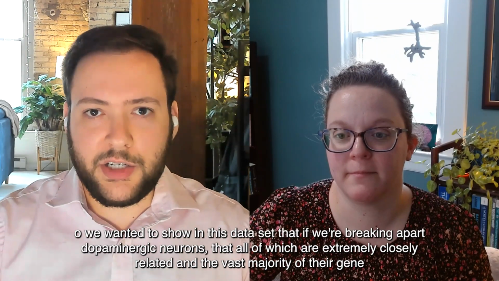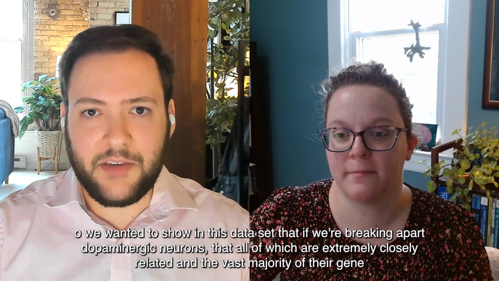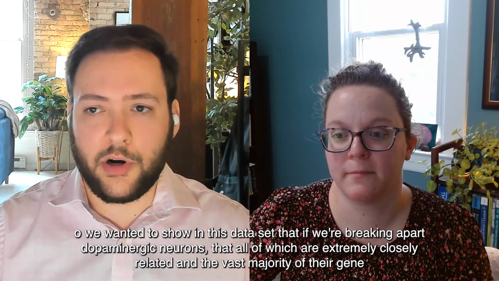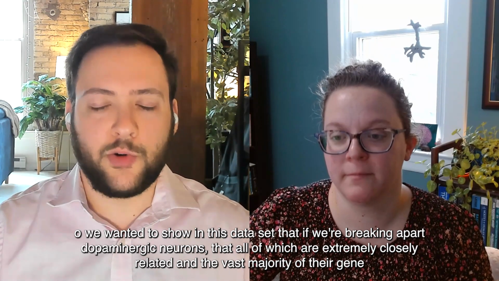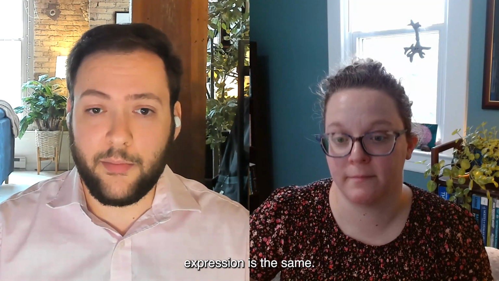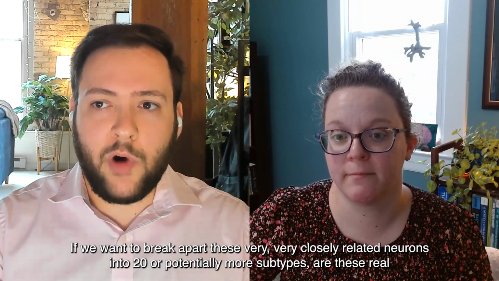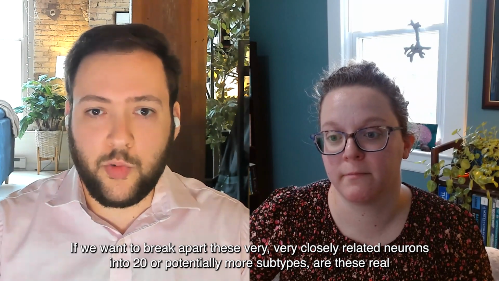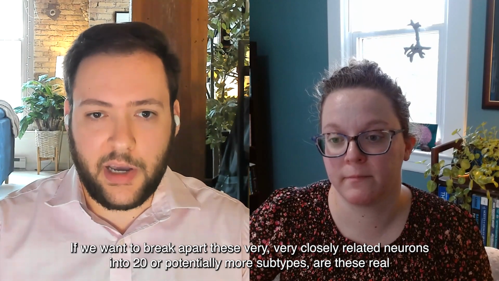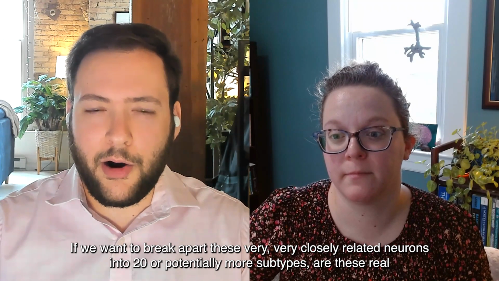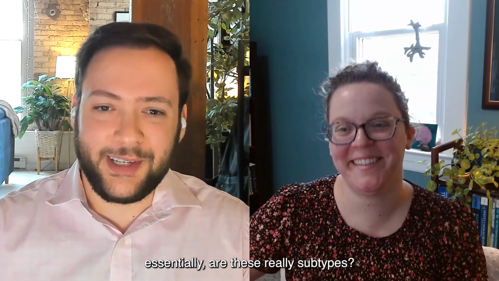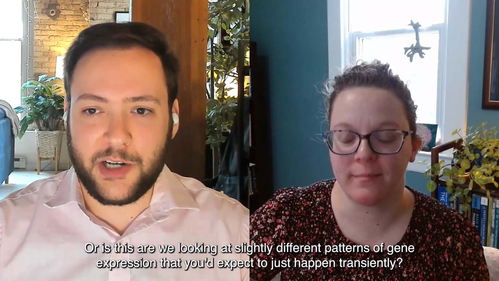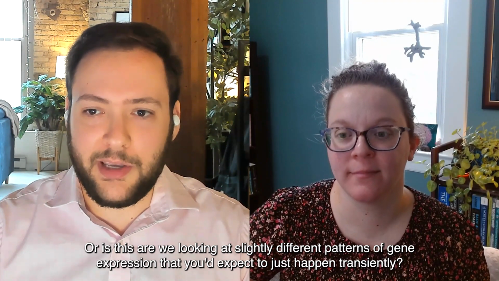So we wanted to show in this data set that if we're breaking apart dopaminergic neurons, all of which are extremely closely related, and the vast majority of their gene expression is the same, and we want to break apart these very, very closely related neurons into 20 or potentially more subtypes, are these real, essentially? Are these really subtypes? Or are we looking at slightly different patterns of gene expression that you'd expect to just happen transiently?